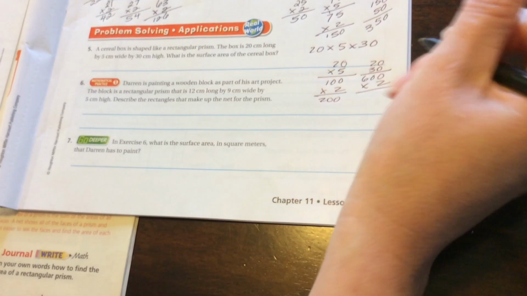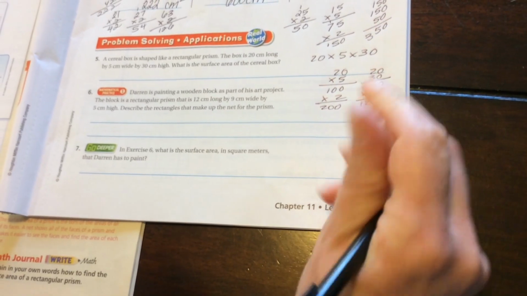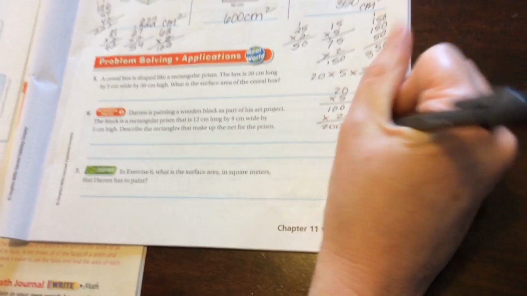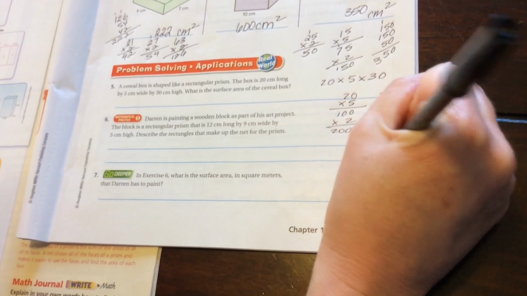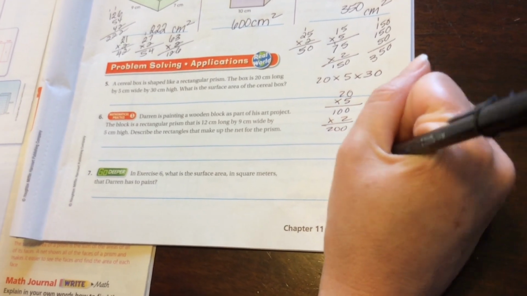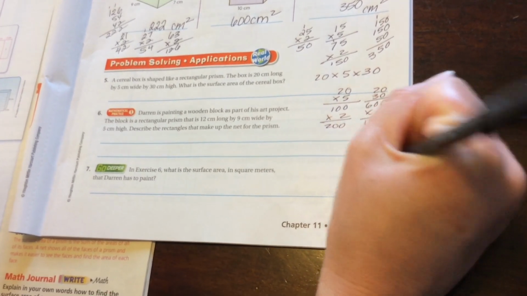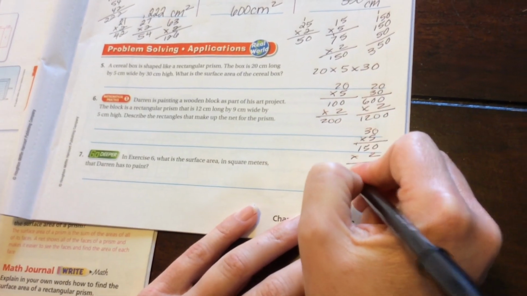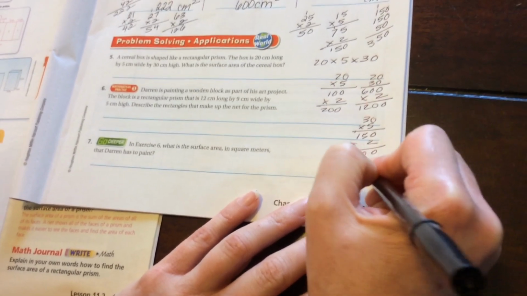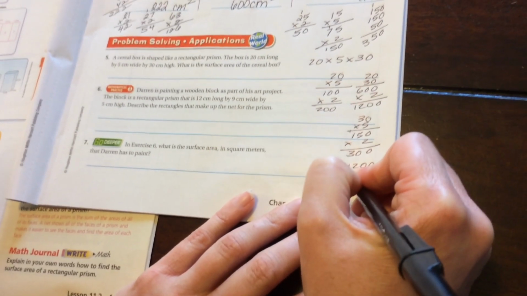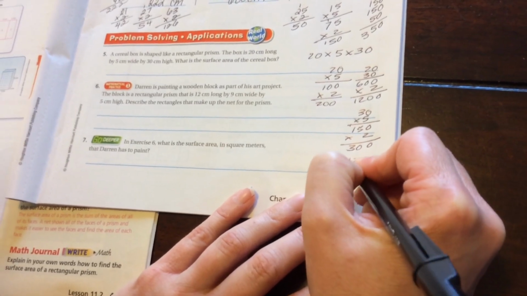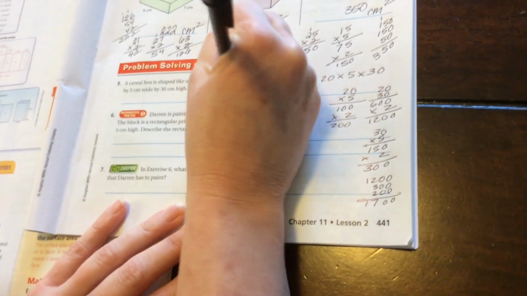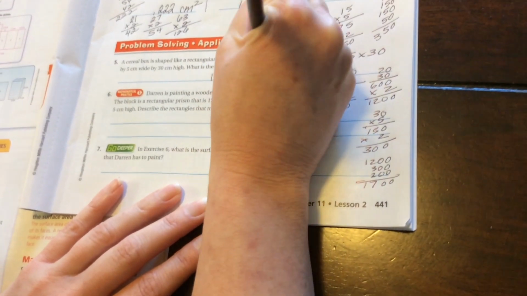Okay, then you have your 20 by 30. And multiply that by 2 because you're going to have 2 of those. And then you have, what other one did I not do yet? The 5 by 30. Yep, so 30 by 5. And remember, you're going to have 2 of those. And then you have to add all those pieces together. So you have 1200 plus 300 plus 200. So it's 1,700 centimeters squared is your surface area.